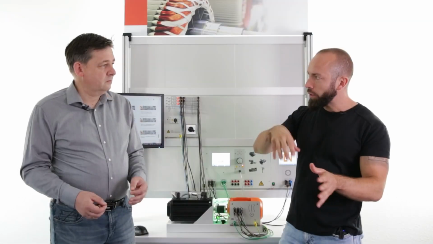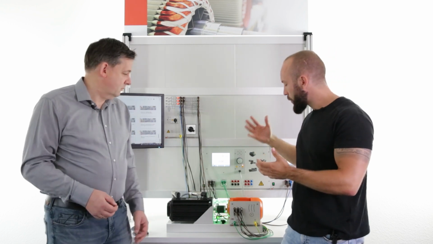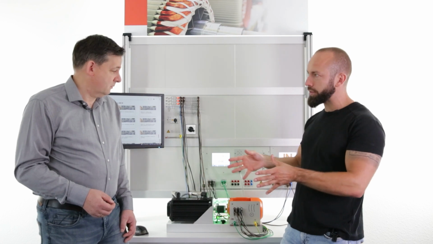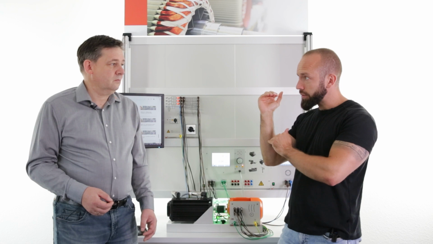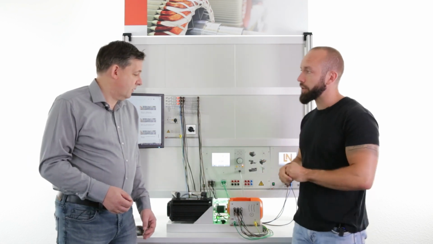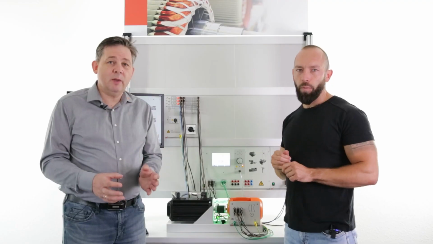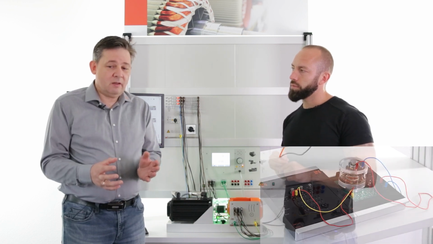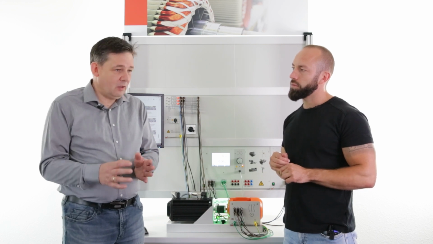Depending on where you use the electric machine, you have different power classes. How does it look with these training systems and the different power classes? We have the possibility of three different power classes. We start the basic training with the unit train, which is a complete system for training electrical machines at a small level.